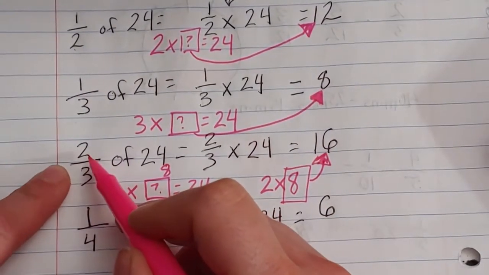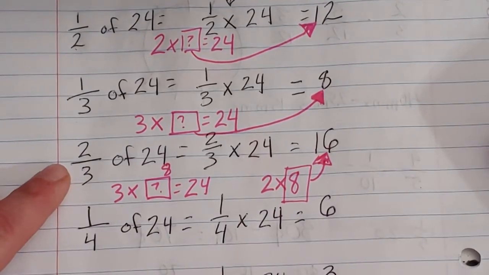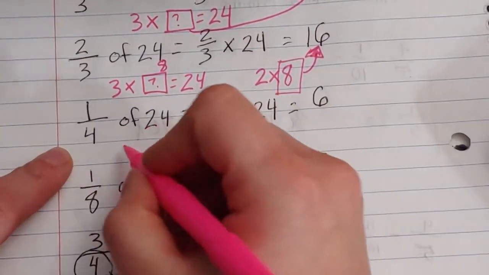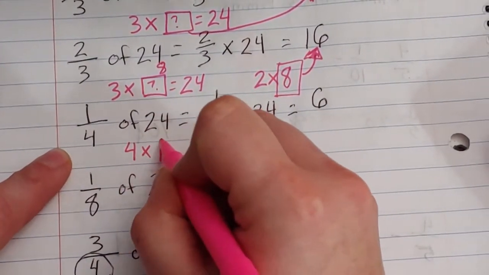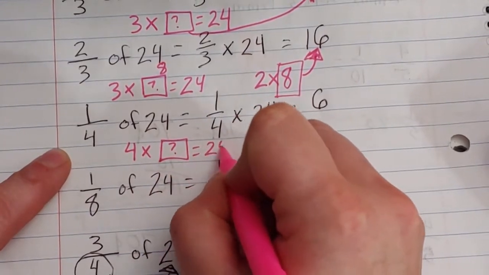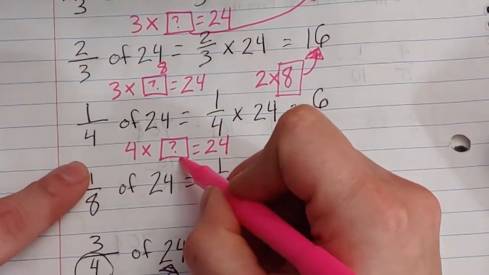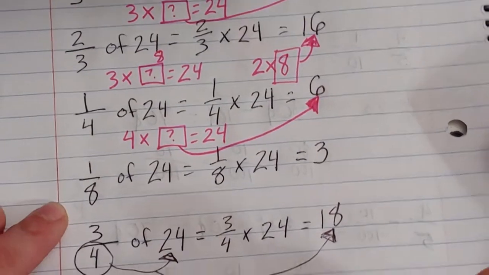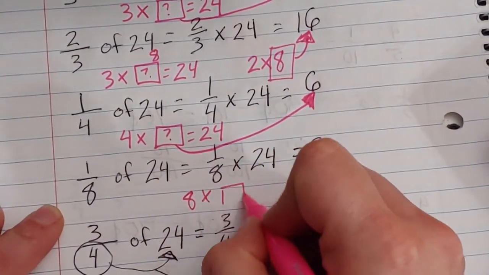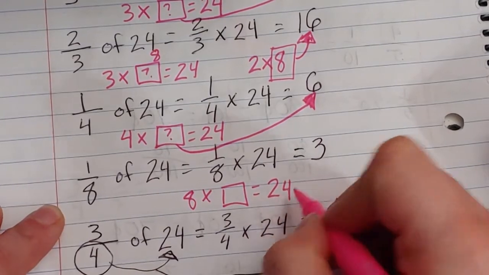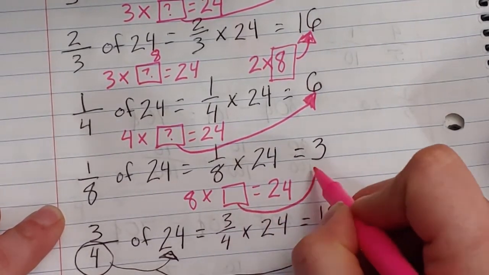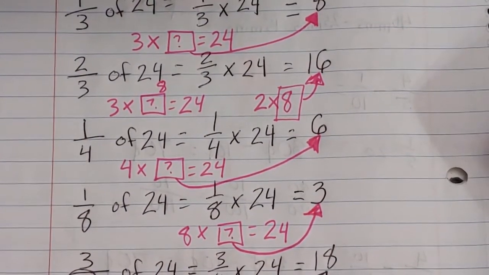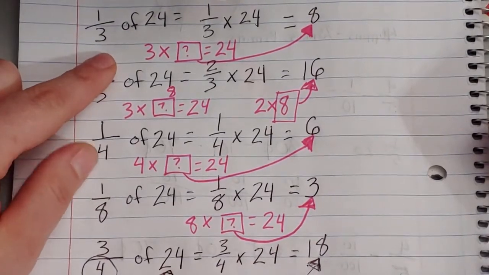So when you have a fraction that's not a unit, it's a little bit more tricky, but I know that you can do this math. So let's see if it works for this one. 4 groups of something equals 24. 4 times what gets you to 24? 6. 8 groups of something for 24. 3. Take a look. It's just the opposite of the one we did earlier.